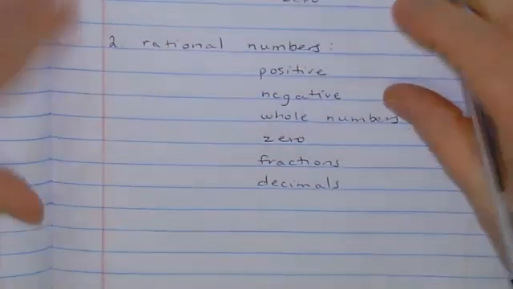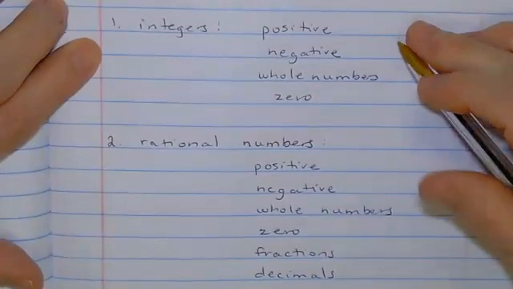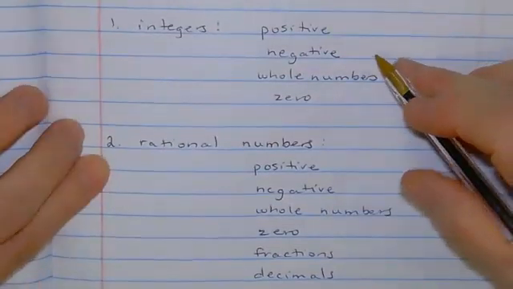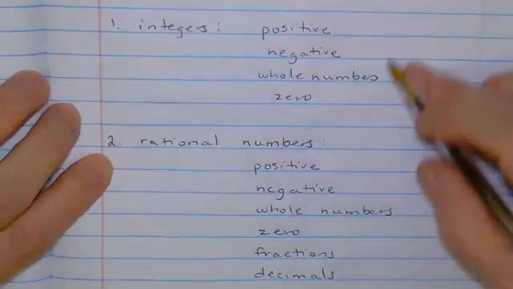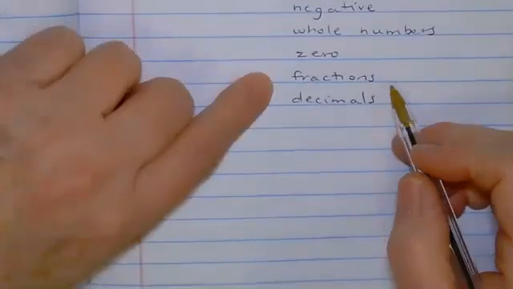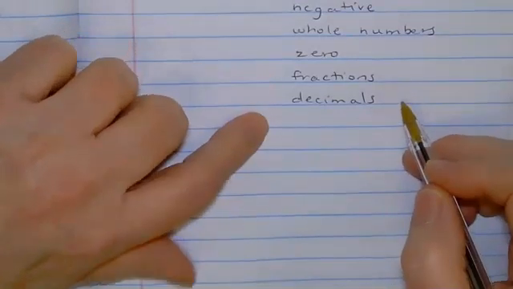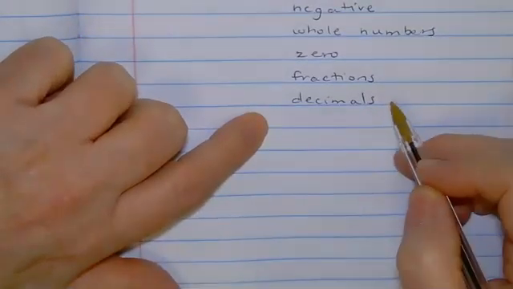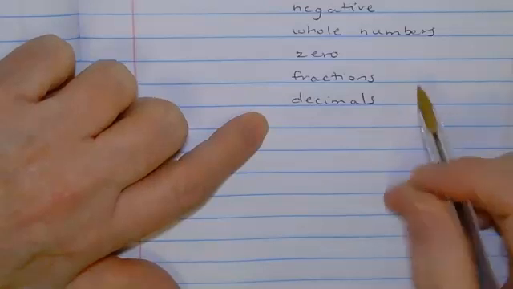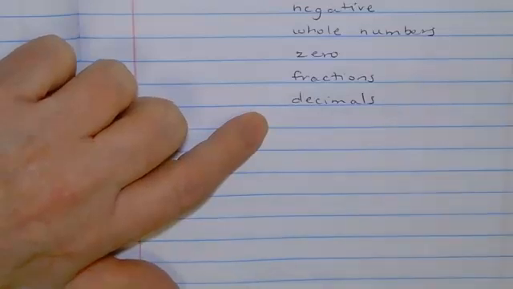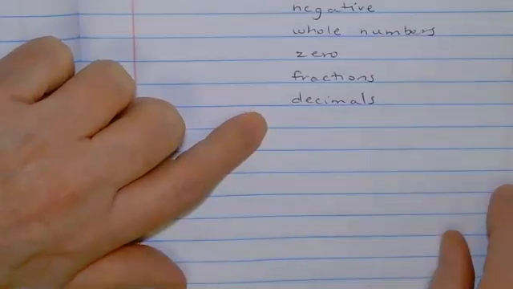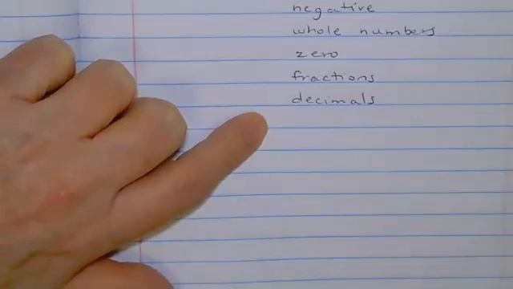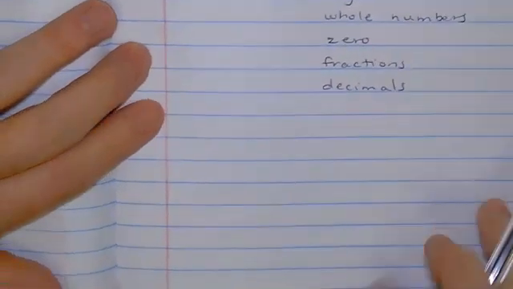Okay, so basically this. Integers, we already know about integers. Rational numbers are going to include all the integers plus positive and negative fractions and positive and negative decimals. So that's the new part today. There are certain fractions that are the most commonly used fractions that you should memorize. So I'm going to give you a short list and then we're going to talk about how to remember them. All right, so watch this.